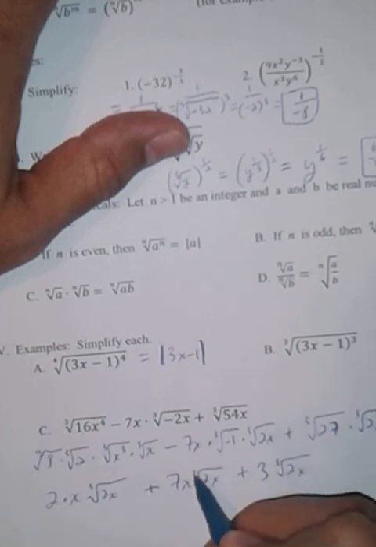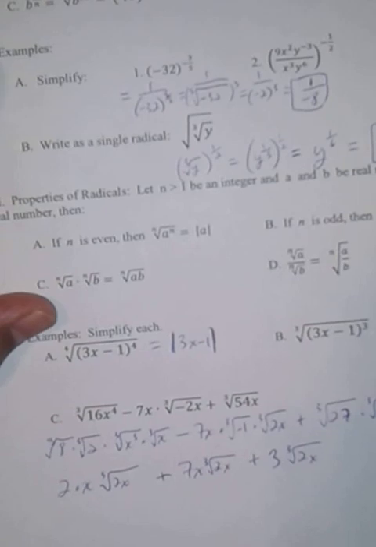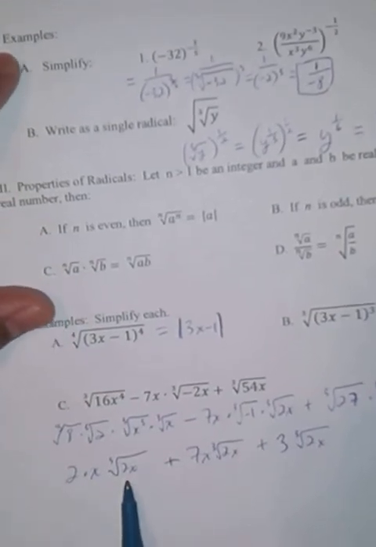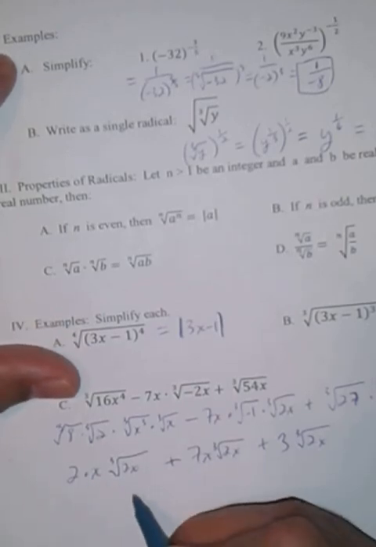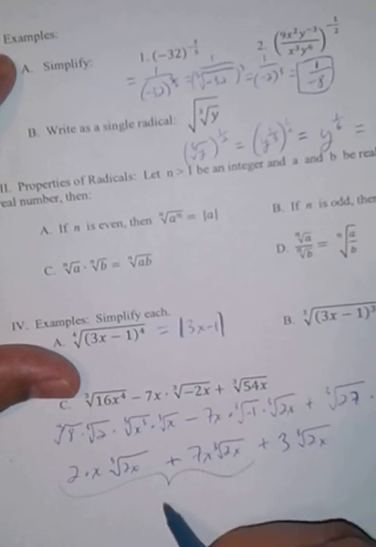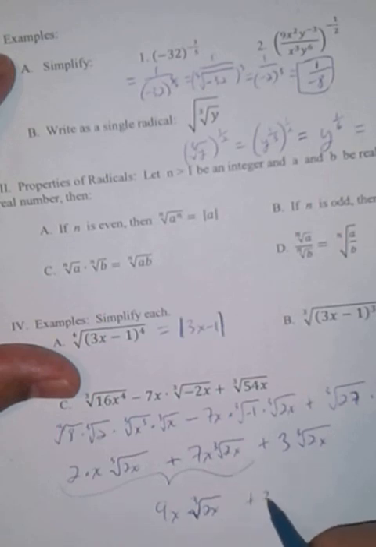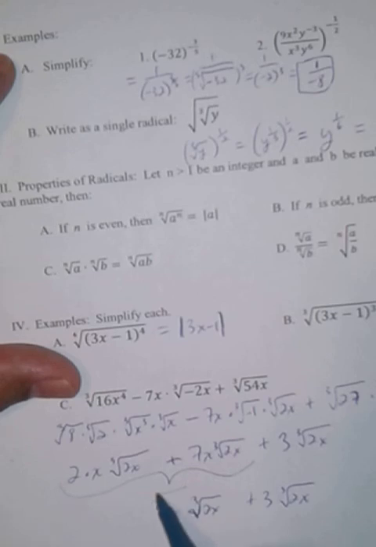Sorry about that, I'm missing writing my cube roots. All right, and so we have 2x cube root of 2x plus 7x cube root of 2x plus 3 cube root of 2x. And so we can combine the 2x and the 7x. Those are like terms with like radicals. That's 9x cube root of 2x plus 3 times the cube root of 2x. Okay, we can leave it that way.